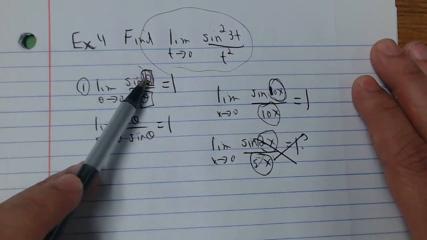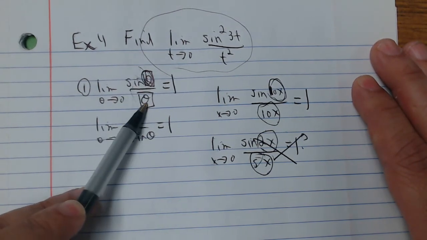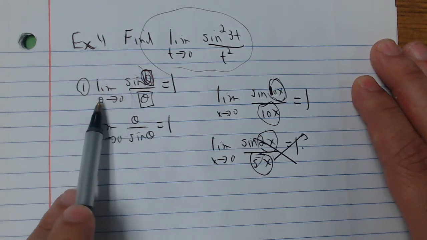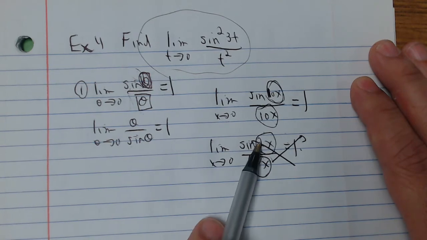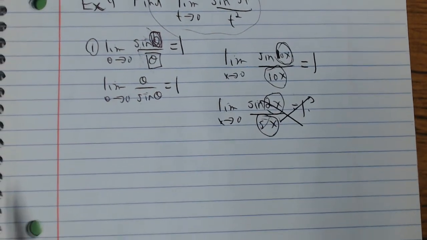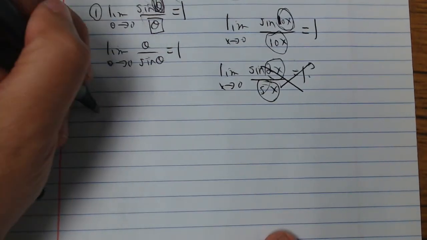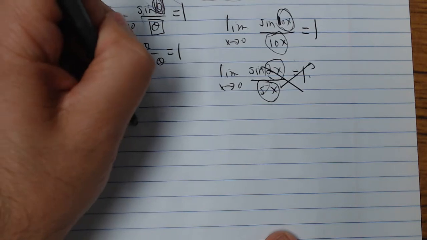As long as this angle and what's in the denominator are the same, then I can say the limit as theta goes to 0 will be 1. So this is 1, but this one isn't, because 2x and 5x clearly are not the same. With that said, let's come back to this example, where we want to find this limit.